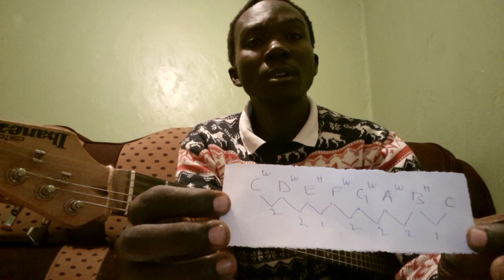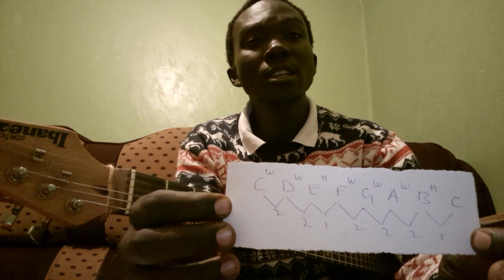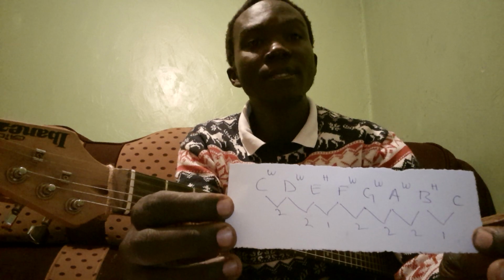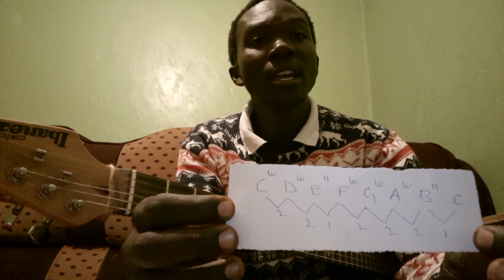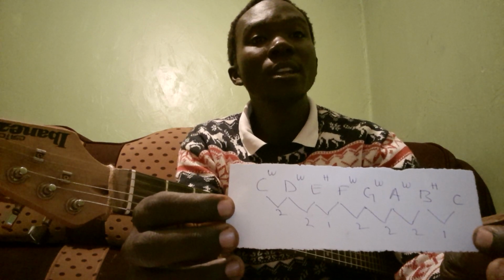Now the whole steps, as you can see: C to D is a whole step, D to E is a whole step, E to F is a half step, then F to G whole step, G to A whole step, then A to B whole step, B to C a half step.